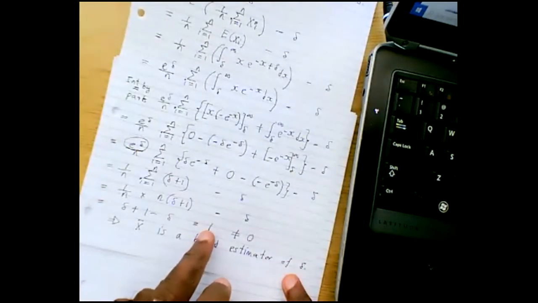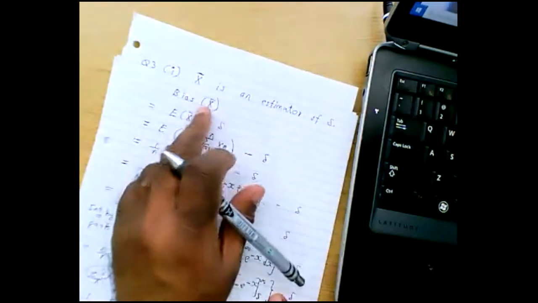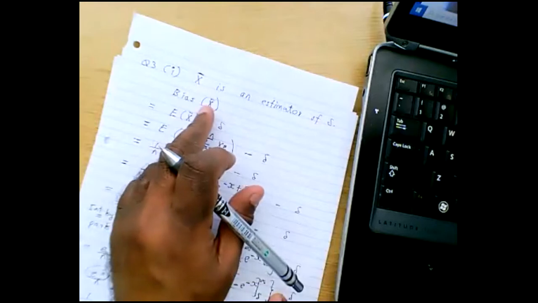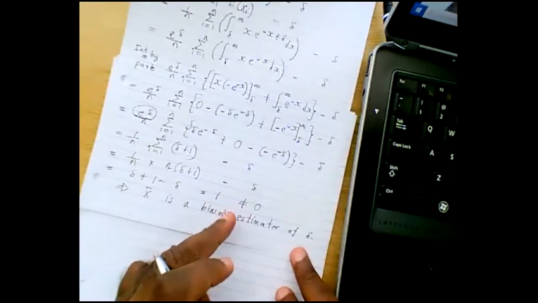Now, if you want this to be 0, all you need to do is to simply take away 1. Instead of considering the bias of x bar, you look at the bias of x bar take away 1. Then this will become 1 minus 1, which is 0.